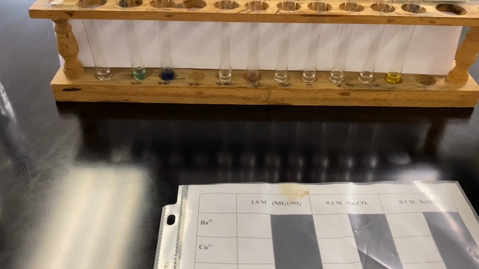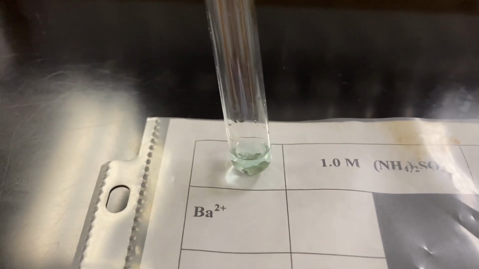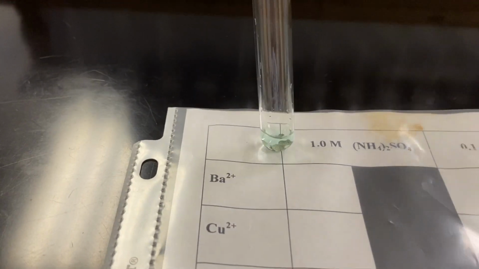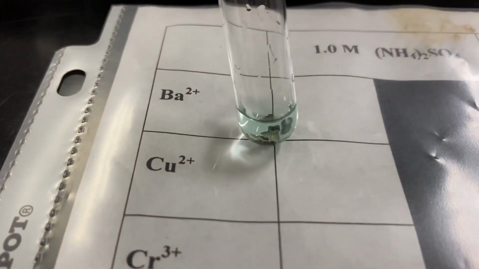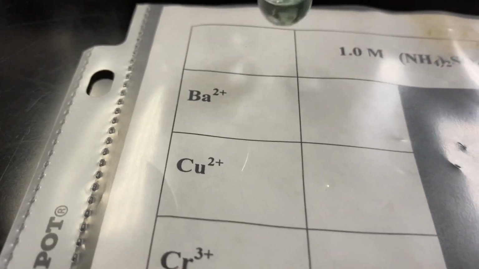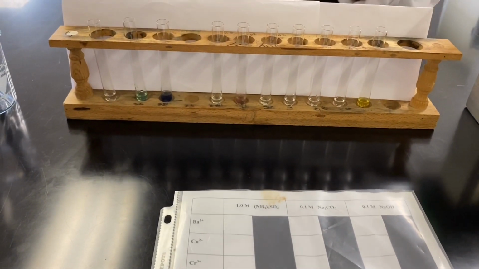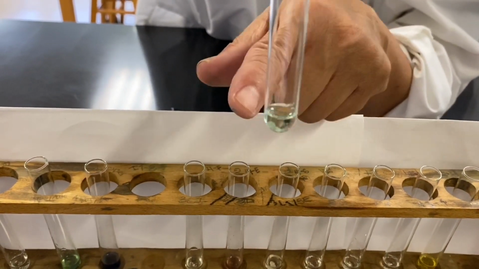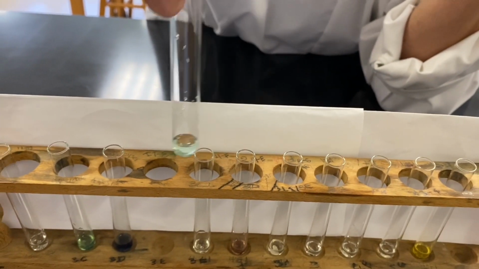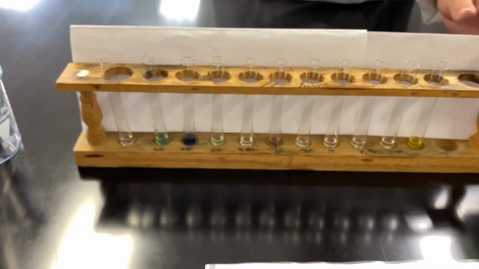The next one is our nickel 2. Before it was a beautiful green, and now it's still green. However, the intensity of the color has started diminishing. You also see some kind of deposit, and that silvery looking surface is now tarnished, which indicates a reaction is going on.